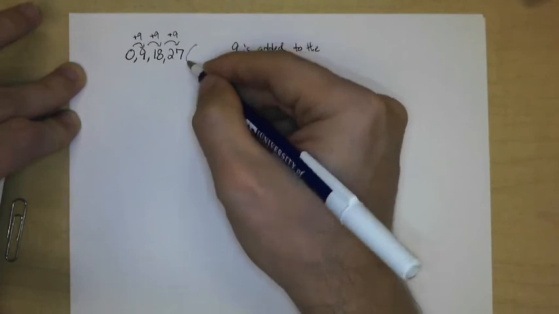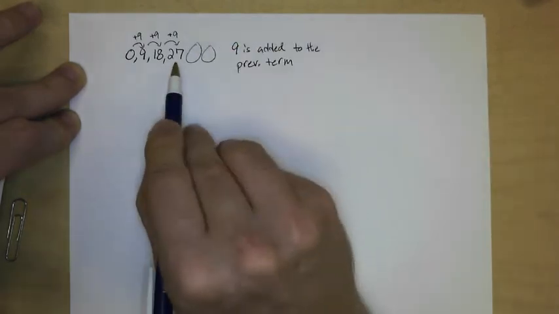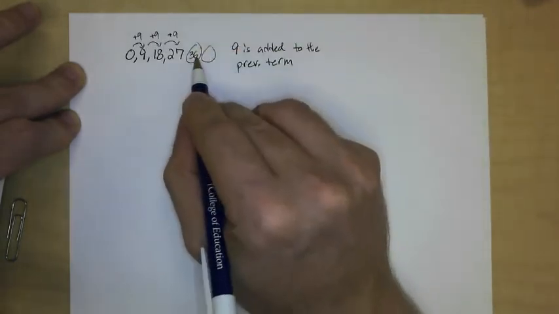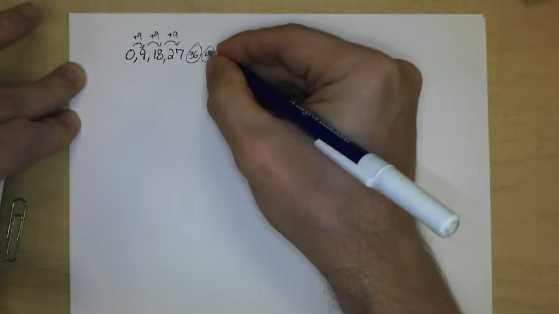And if I wanted to find out the next two, all I would do is just add 9 to this, and 27 plus 9 is 36. And then I would add 9 to this, and 36 plus 9 is 45.